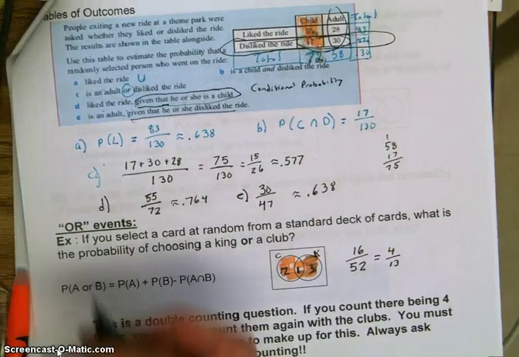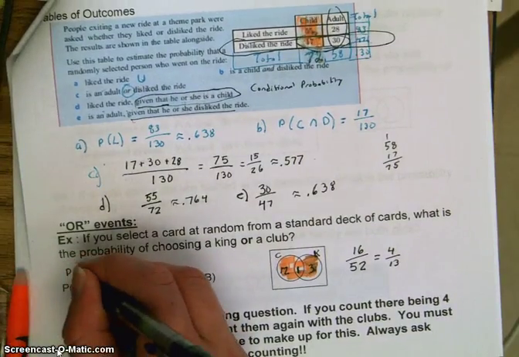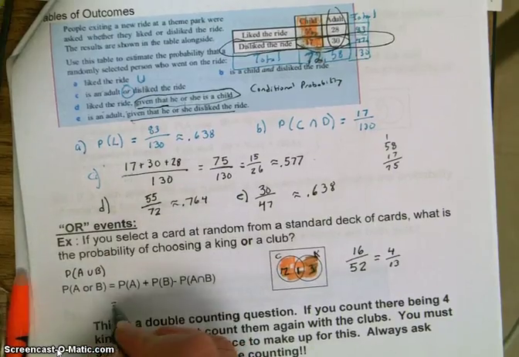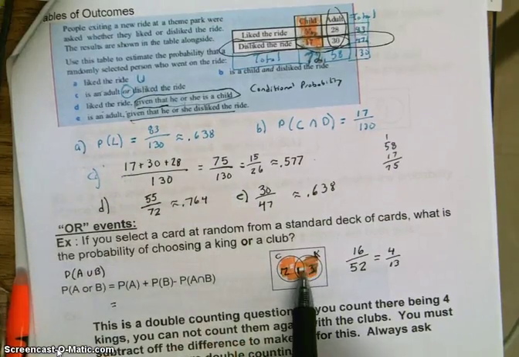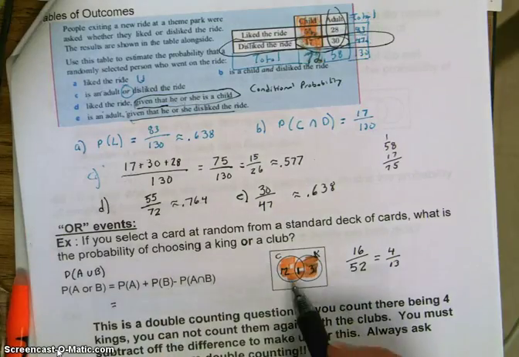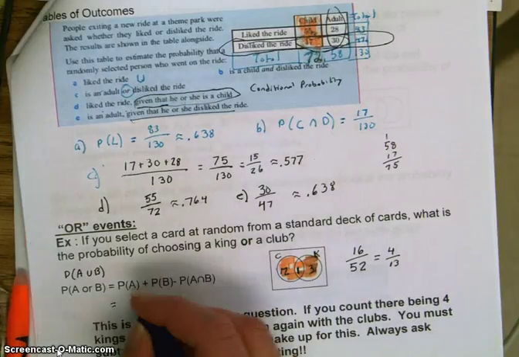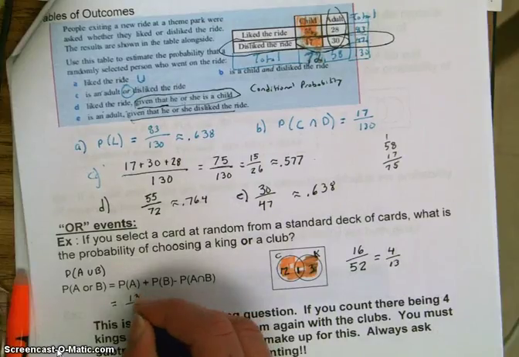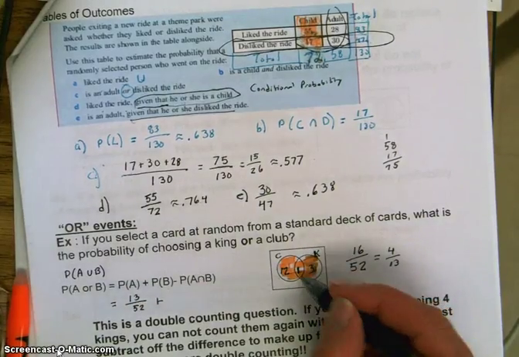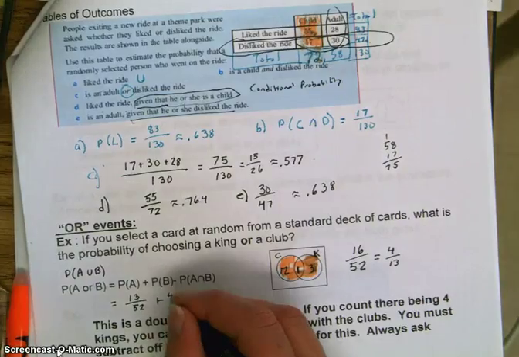So the probability of A or B, which is the same as A union B, is the probability of A, which in this case, we're really talking about clubs and kings. Okay, so we could just say that was the probability of clubs, which is 13 out of 52, plus the probability of kings, which is 4 out of 52.